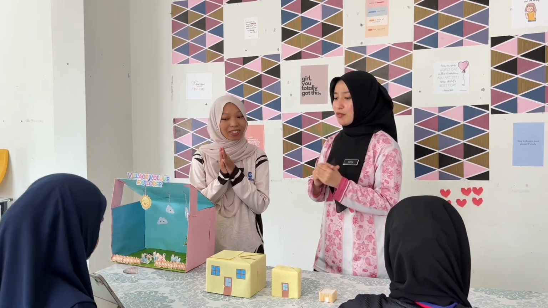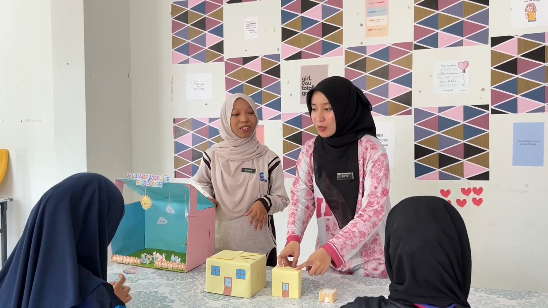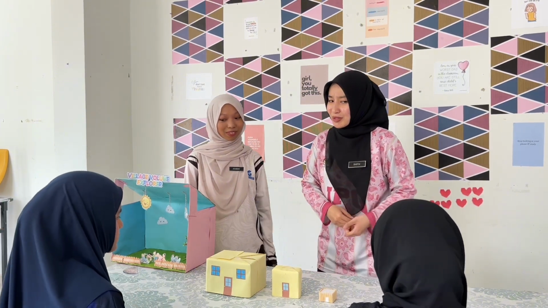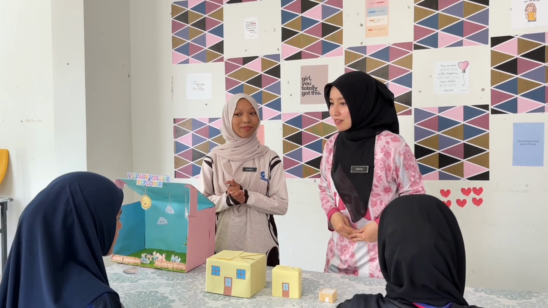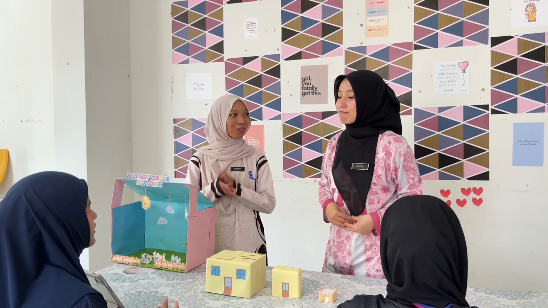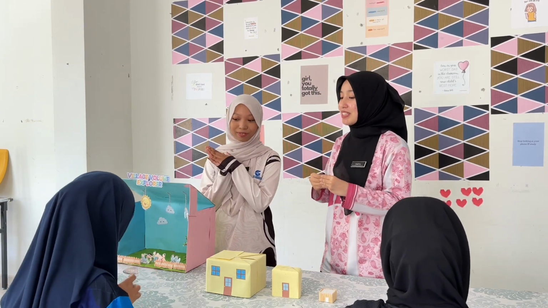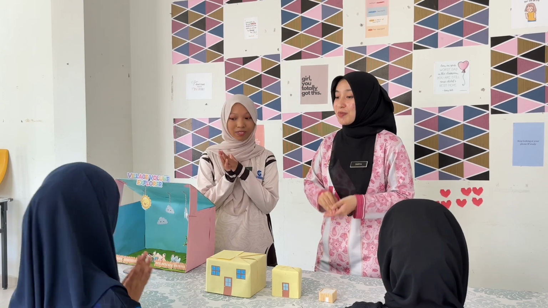Okay, so if we make the store taller, what will happen to the volume? Increase. Okay. Why do you think so? Because it's bigger. Excellent. So we can conclude when the size increases, the volume increases.